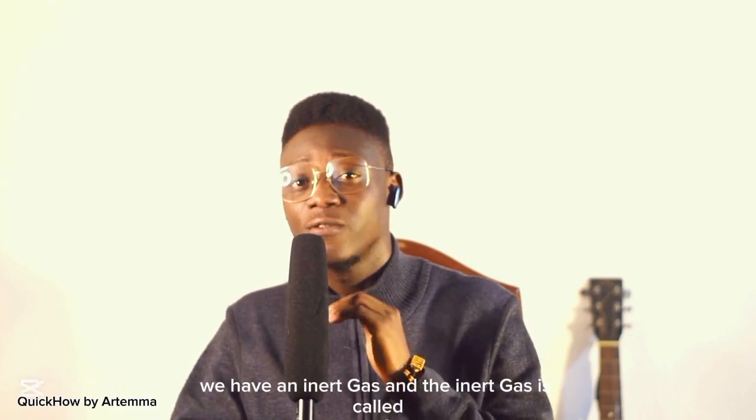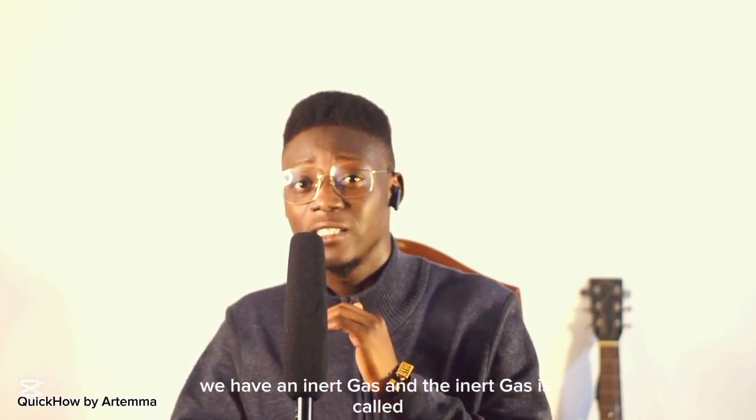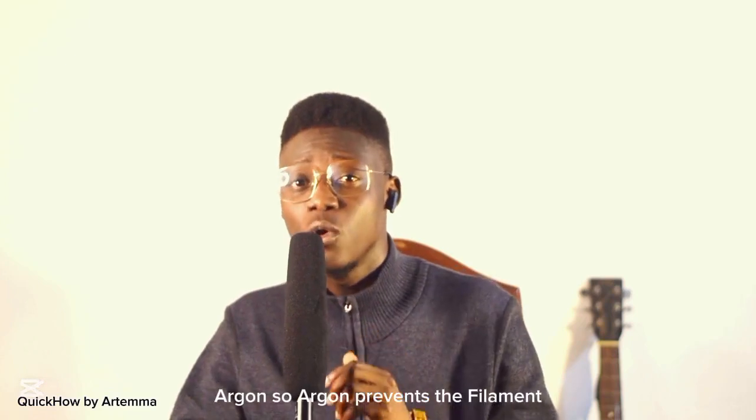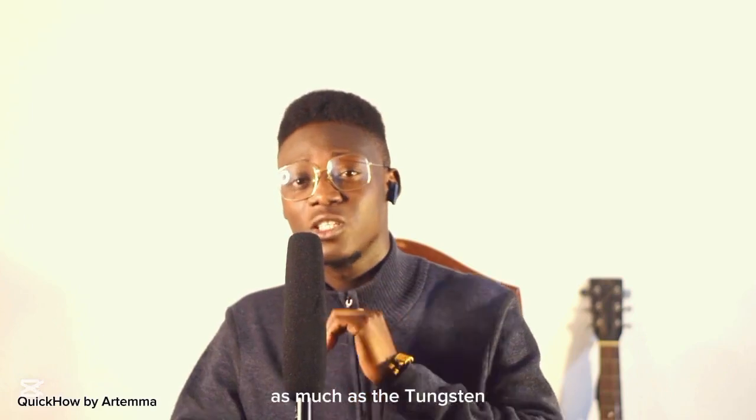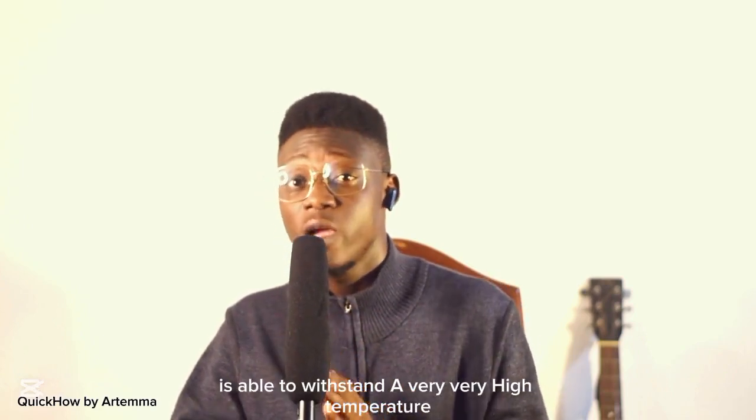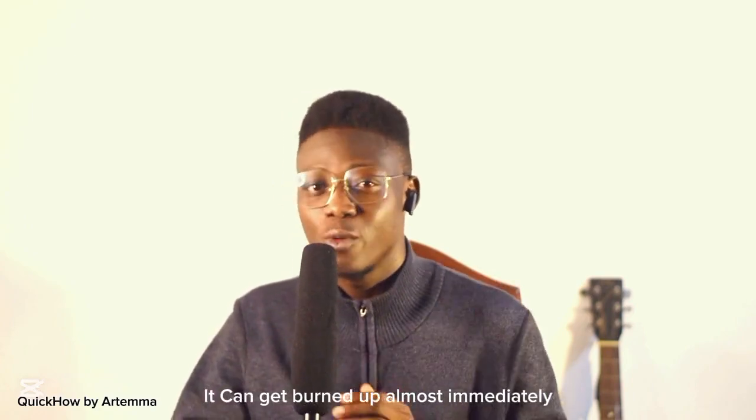That glass serves as a vacuum, and inside that glass we have an inert gas called argon. Argon prevents the filament, the tungsten material, from reacting with oxygen outside, because as much as tungsten is able to withstand a very, very high temperature, if it reacts with oxygen, it can get burnt up almost immediately.